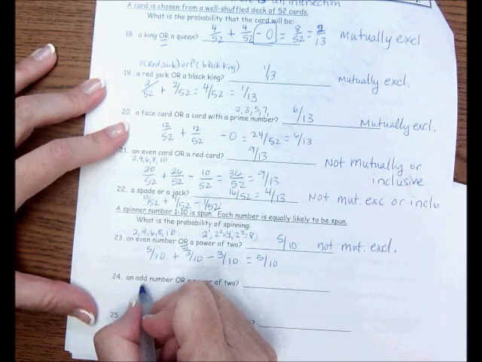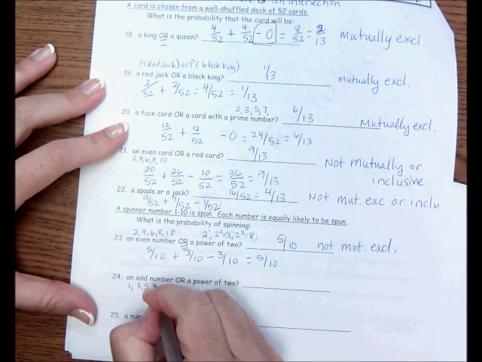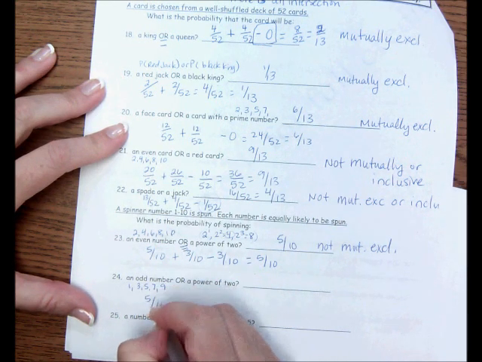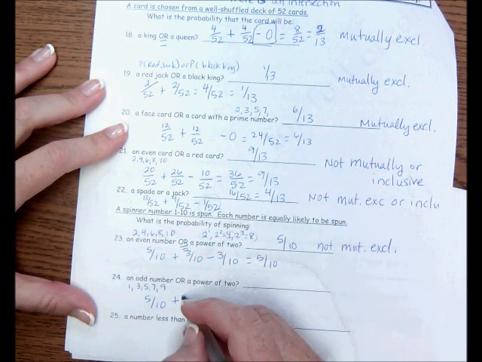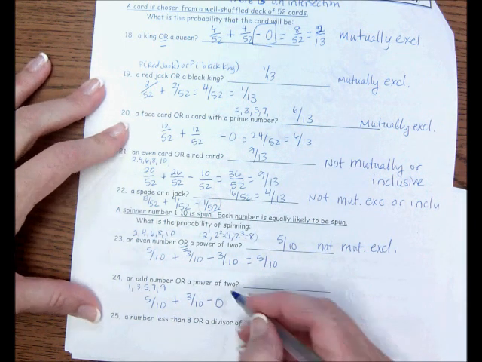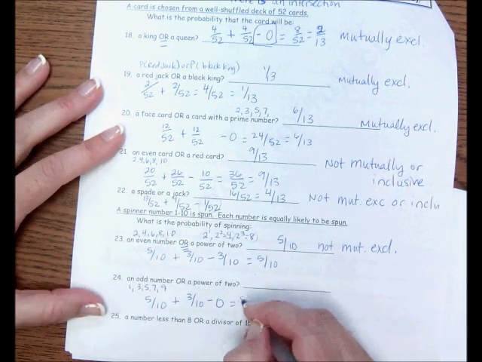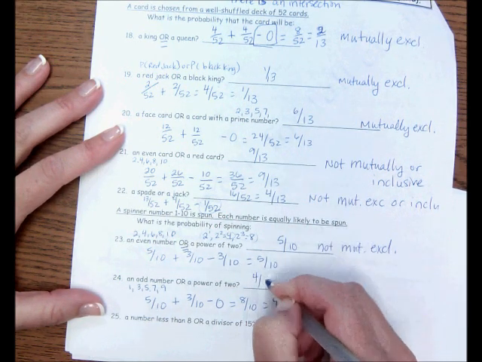An odd number or a power of 2. I have odd numbers, 1, 3, 5, 7, and 9. So again, 5/10, plus the powers of 2, which is 3/10. And then I don't have anything to subtract. So it's basically 8/10, which is 4/5. So my answer is 4/5.